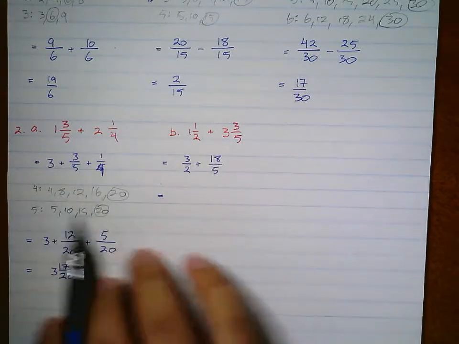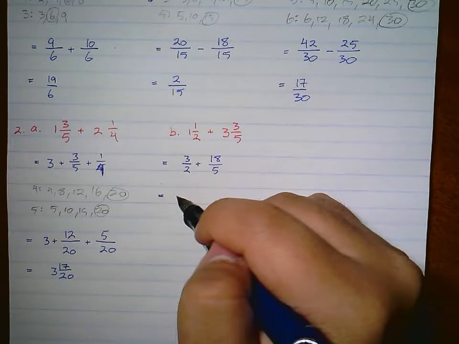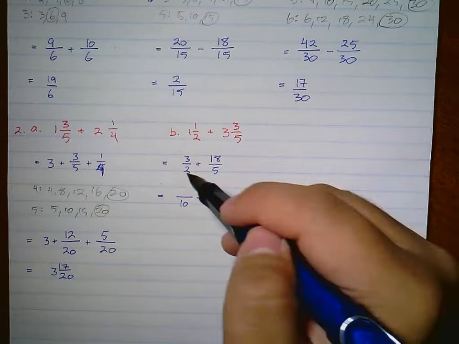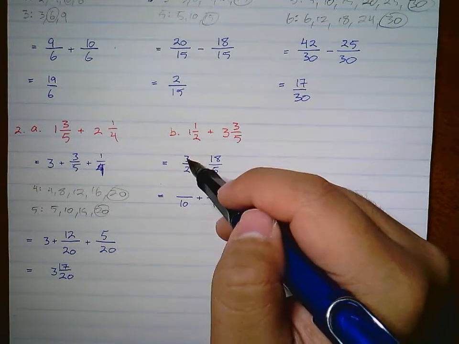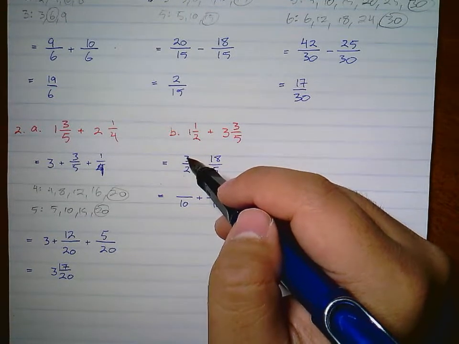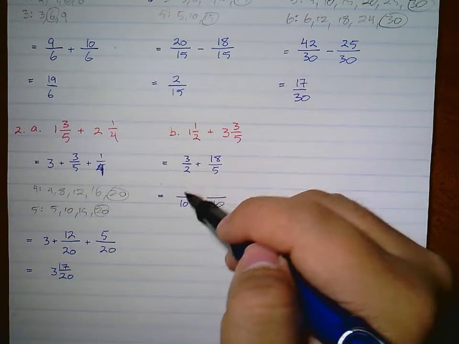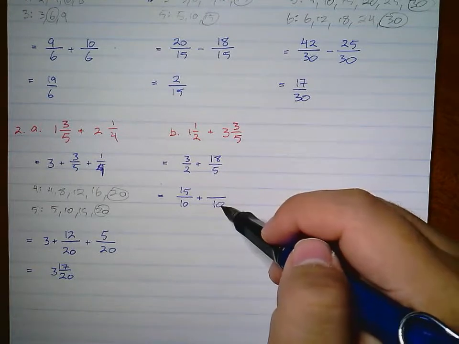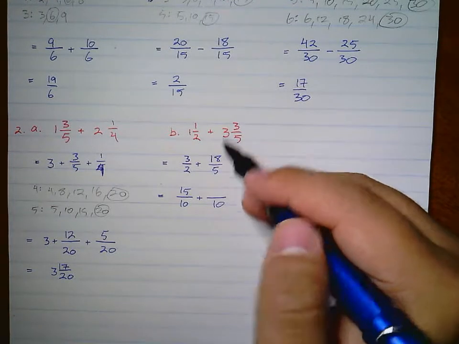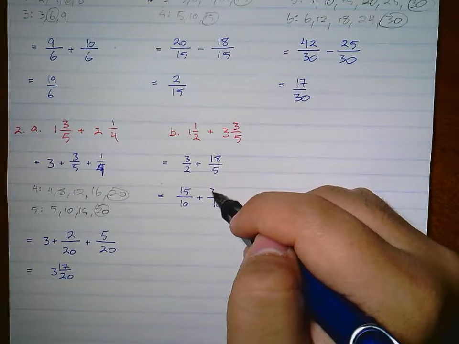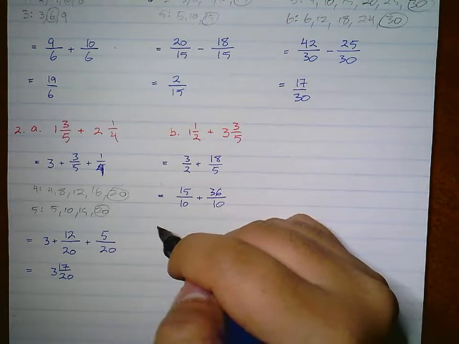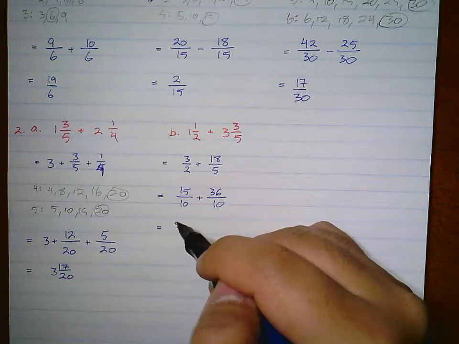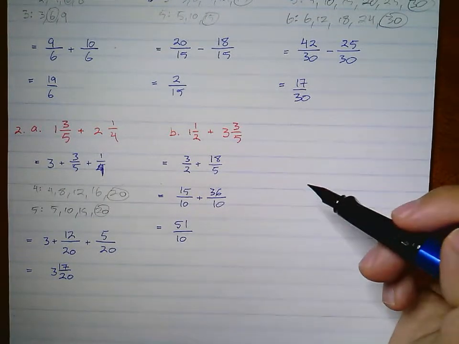I'm going to start skipping this process because I know that the common denominator is 10. 2 times 5 is 10, so we multiply the numerator by 5 as well. 3 times 5 is 15. 5 times 2 is 10, so we multiply the numerator by 2. 18 times 2 is 36. Adding the numerators together, we get 51 over 10.